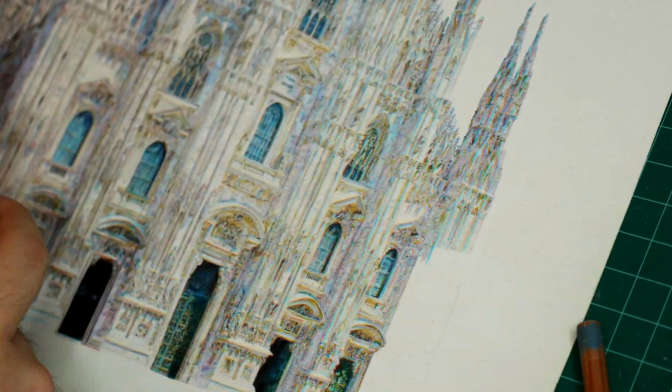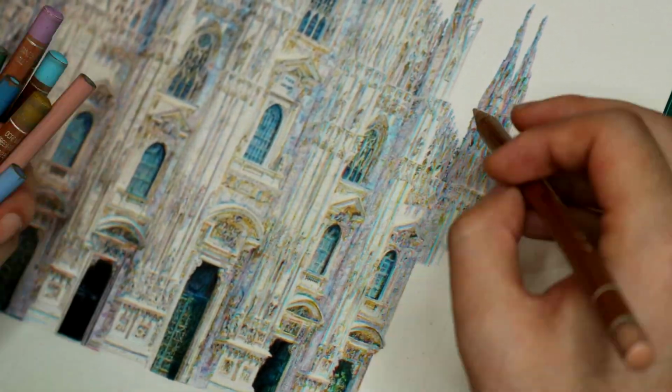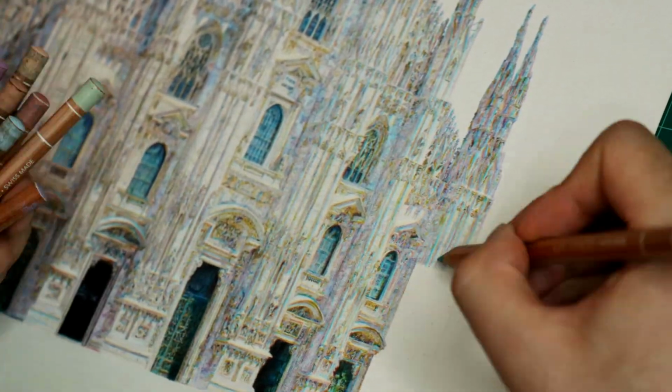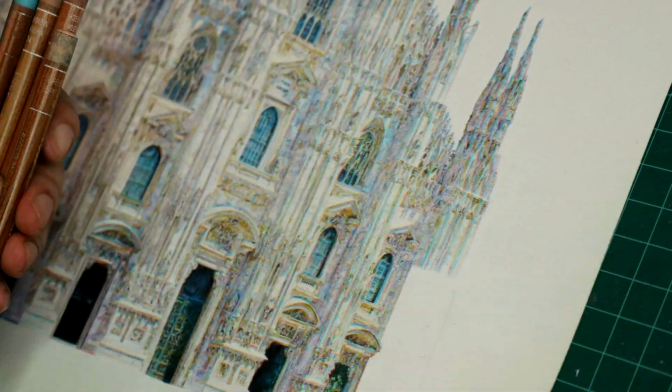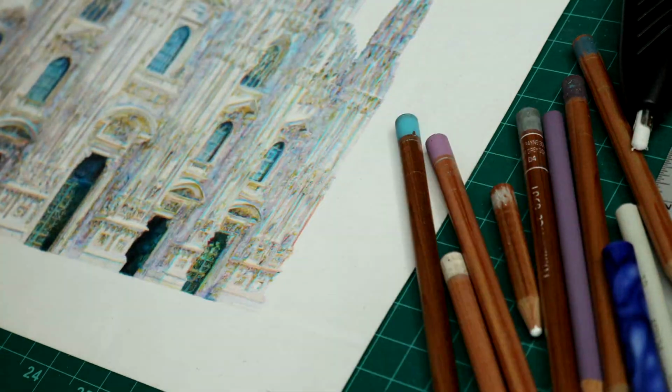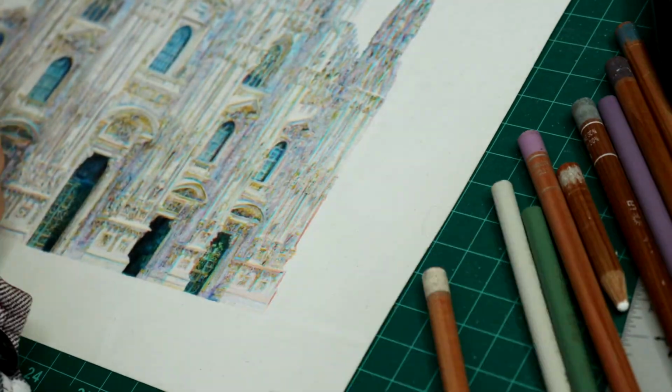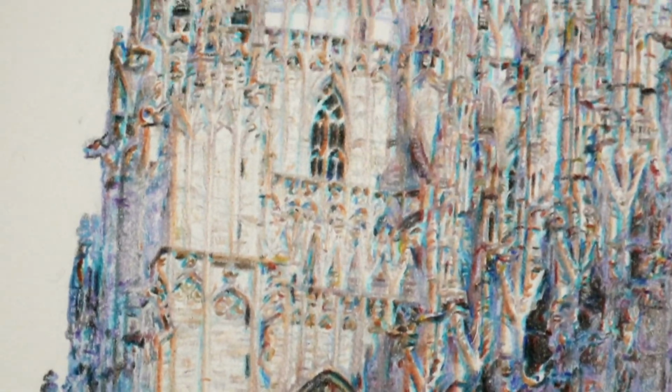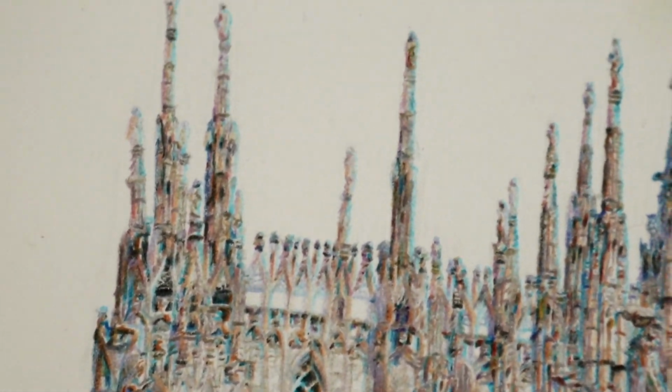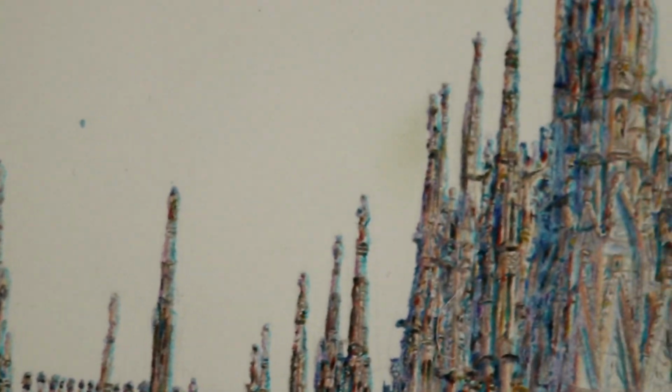So here I am drawing the last column of details. As usual, I work from top to bottom. And here I am drawing the last portion. After that, I add my signature and the date that I completed the drawing. And that's it. I have finally completed this drawing. As mentioned in the title of the video, the total amount of time that I spent is 426.5 hours.